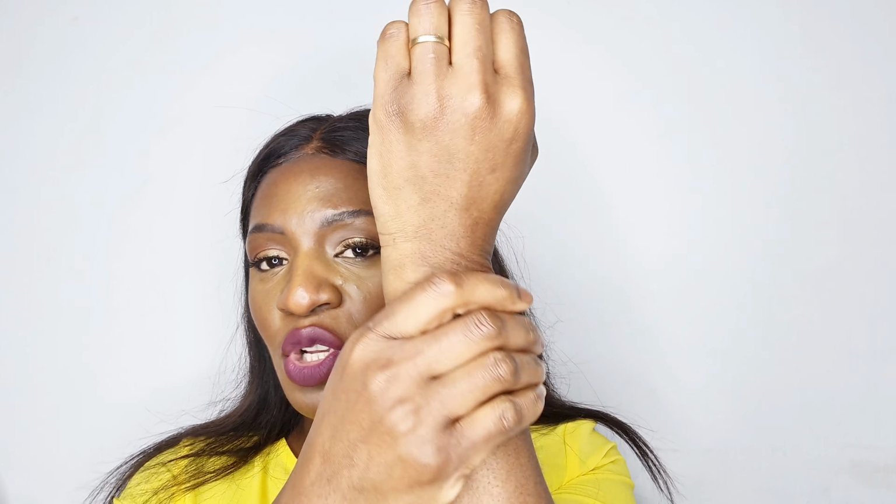Undertone is the color present beneath what you are seeing here. You know, sometimes we will think that this is our undertone. It is under, the actual color of our skin is under this skin. Okay, so there are three types of skin undertone. We have the warmer undertone, the cooler undertone, and then the neutral undertone.